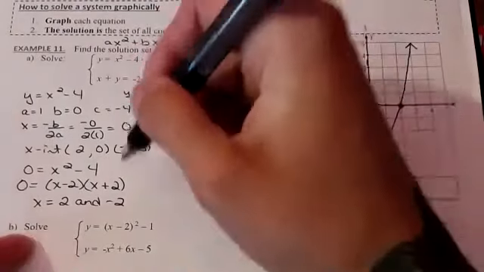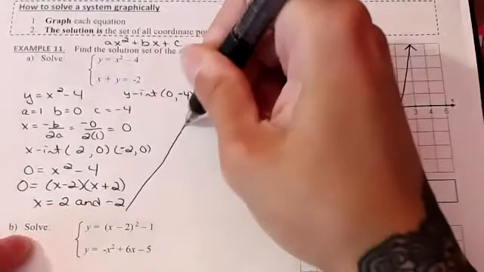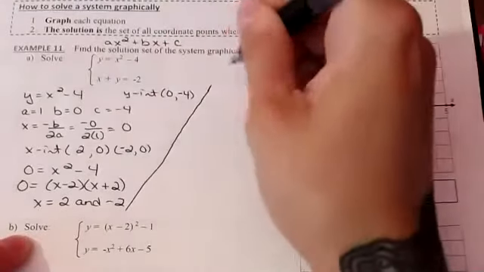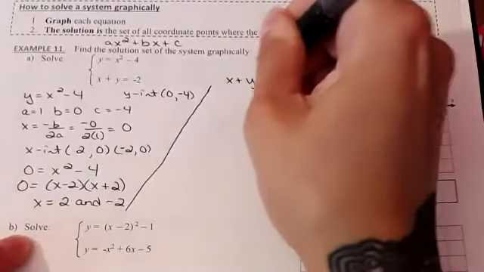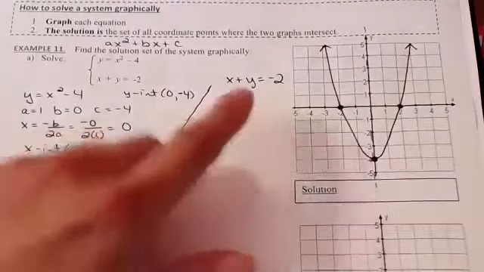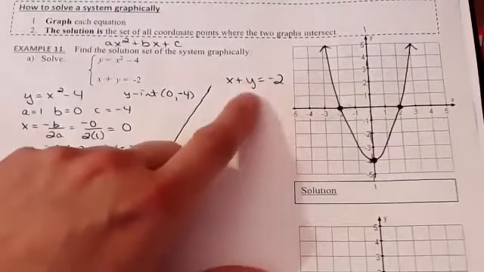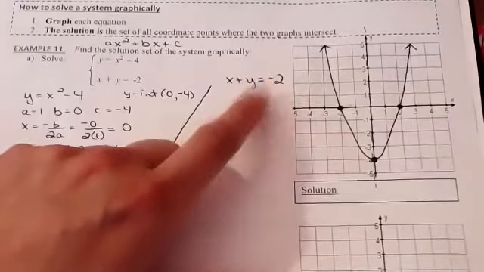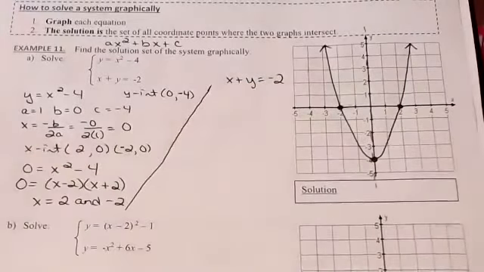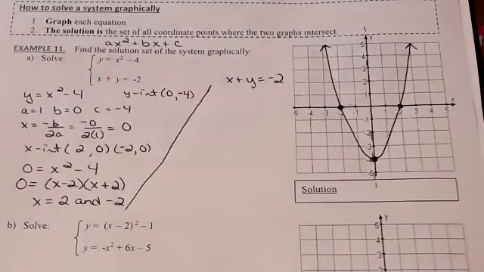We still want to graph x plus y is equal to -2. Give me a strategy for graphing this equation. What would you do first? This is a linear equation. How do you graph it?